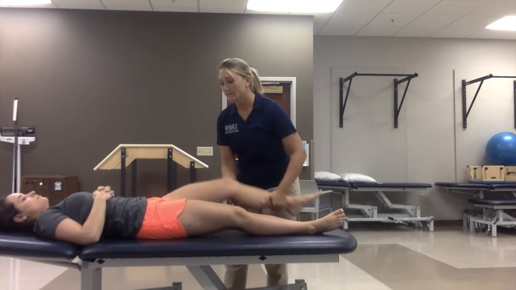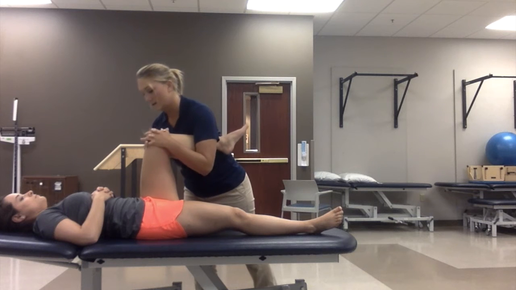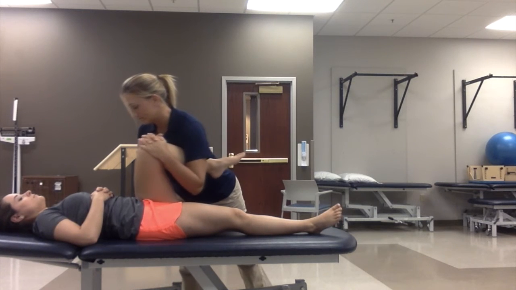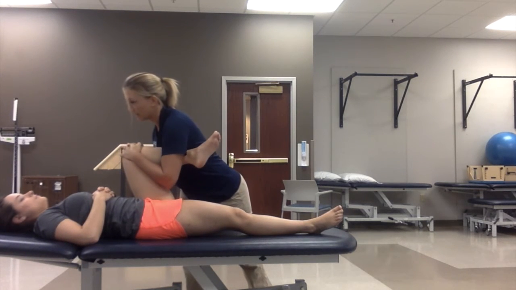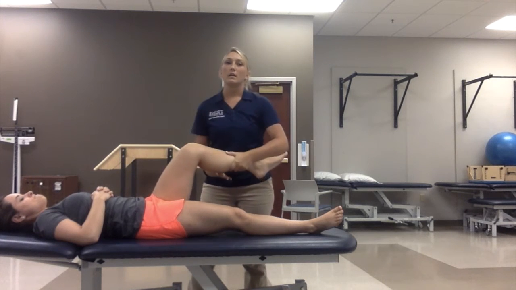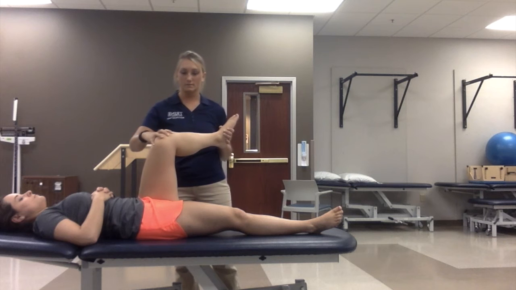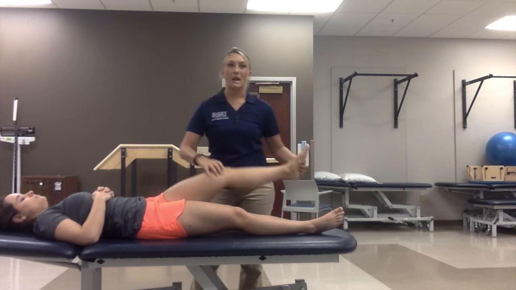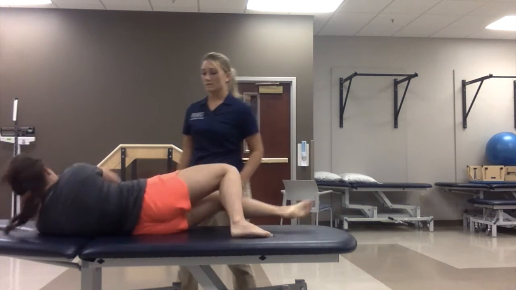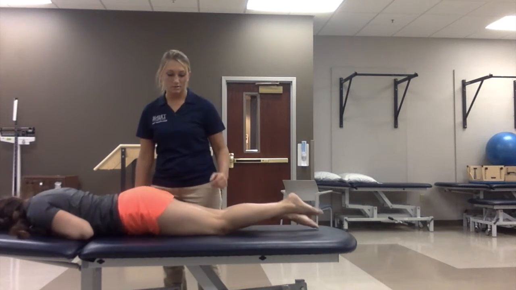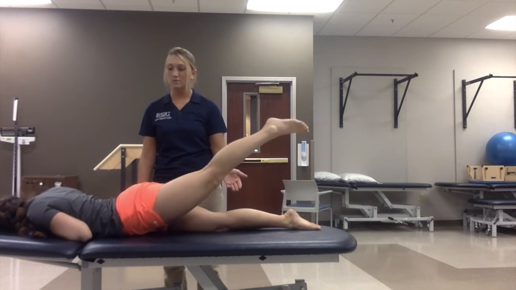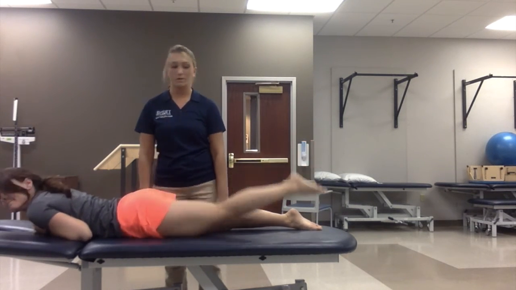Positive scour test. Do you have any pain with that motion? Nope. Passive internal rotation less than 25 degrees. And active hip extension causing pain. Darcy, can you lift this leg off the table? Do you have any pain with that motion? Nope. Okay.